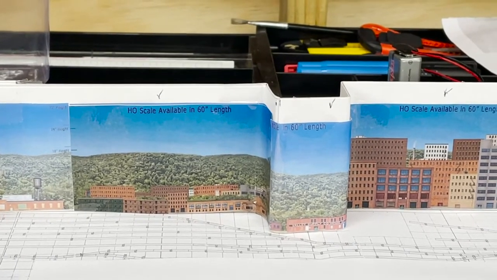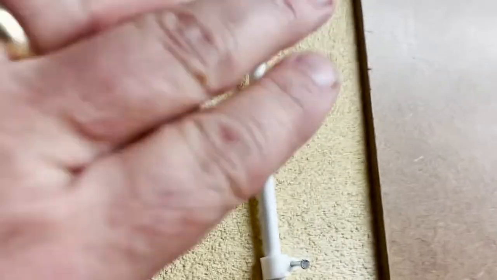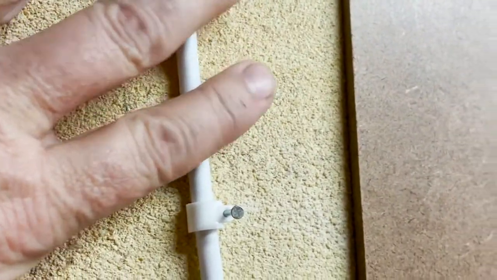Okay, so I got the first piece of masonite in, and I'm experimenting with some stuff here because this wall is really, I don't know, it's like sandy almost, so I didn't know if the glue would hold there.